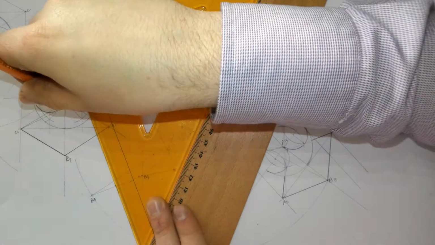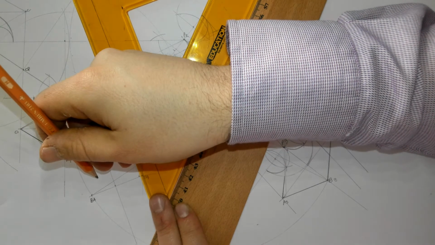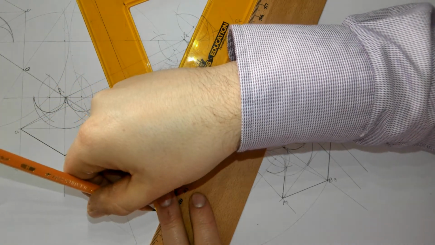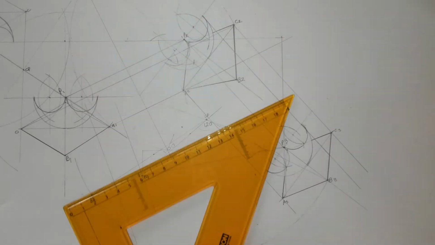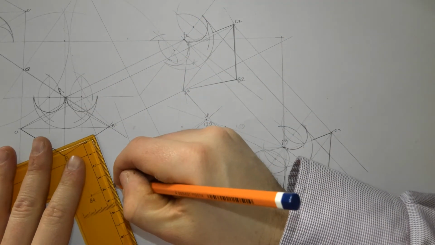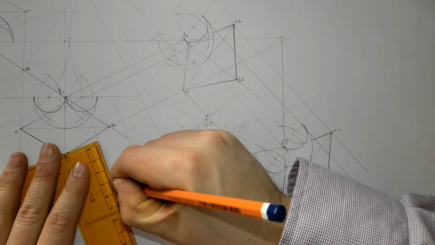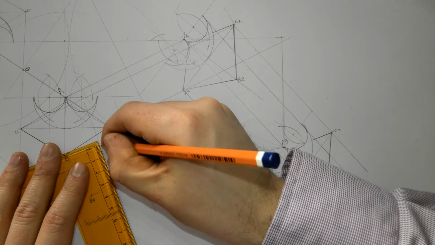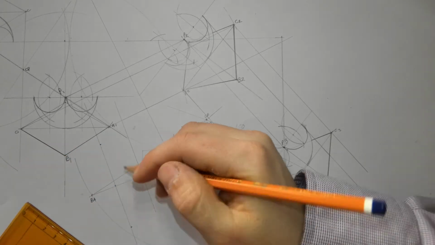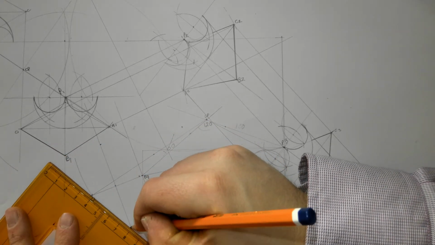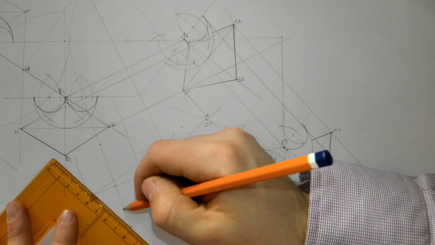So here we go. And then the sizes remain the same. So it's still 70 in length, and then you can join these together.